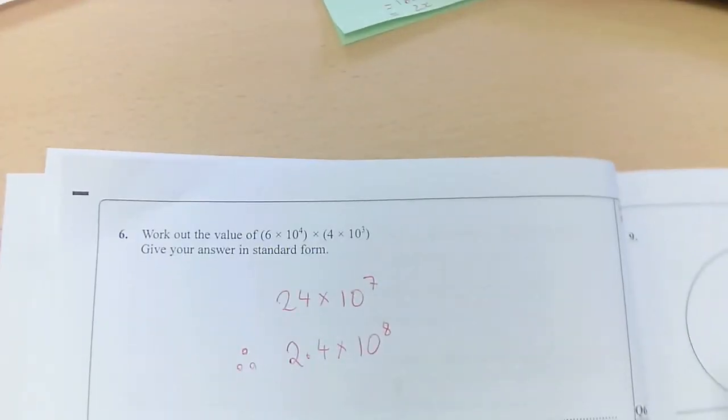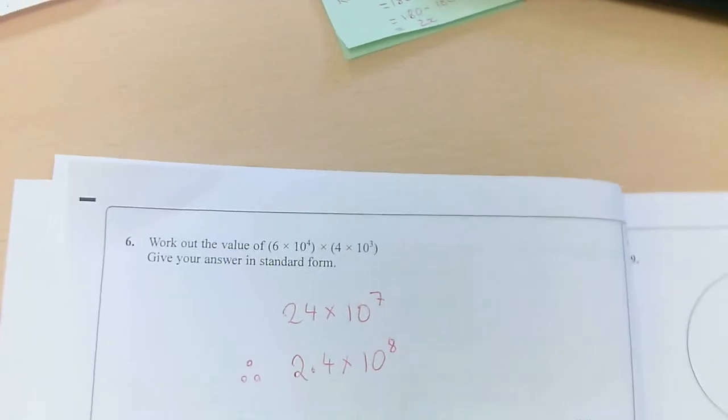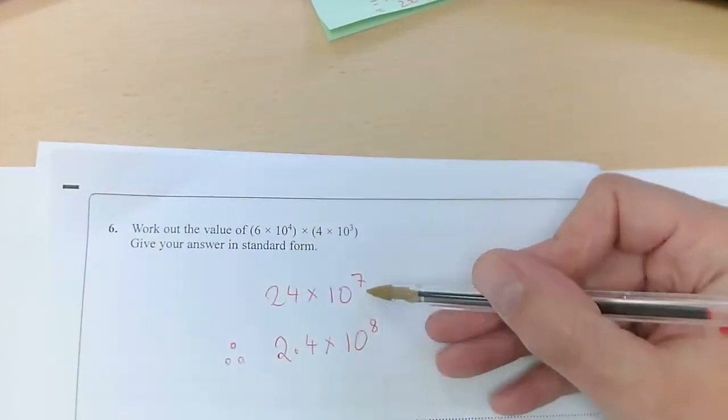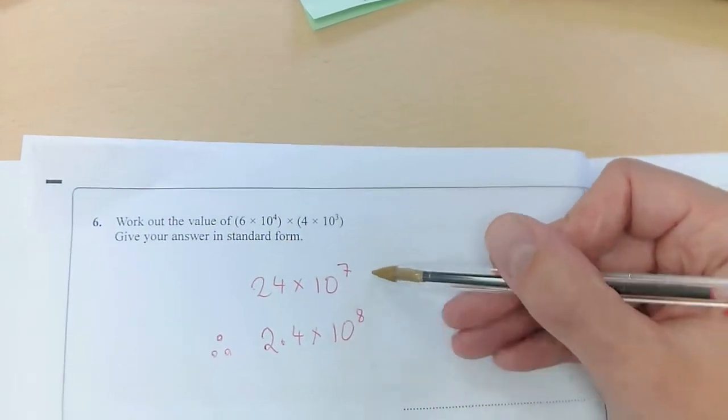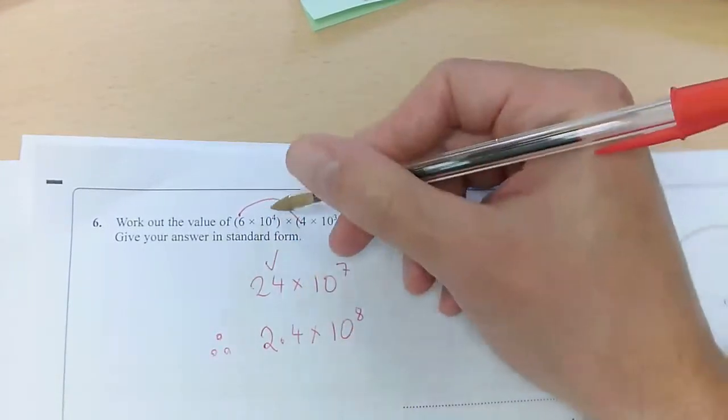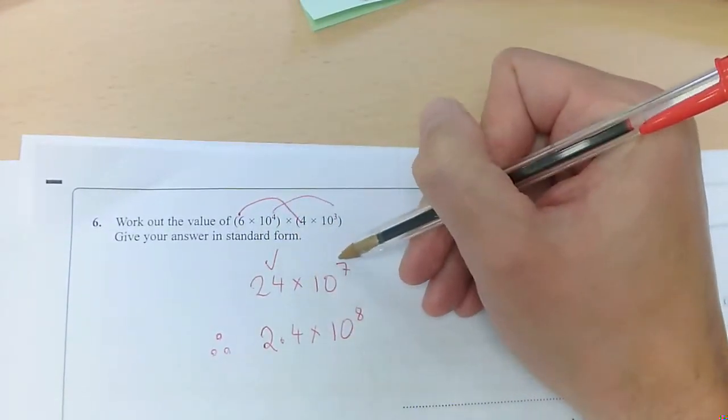Question 6, work out the value of 6 times 10 to the power 4 times 4 times 10 to the power of 3. Give your answer in standard form. I'm just showing you these couple of stages. A lot of you could probably do this in your head quite easily. 6 times 4 is 24. And 10 to the 4 times 10 to the 3 is 10 to the 7.